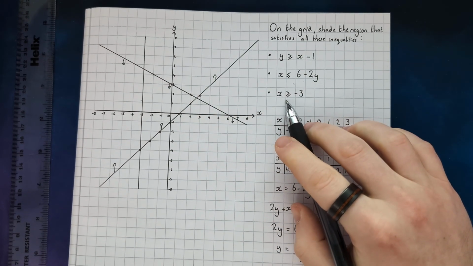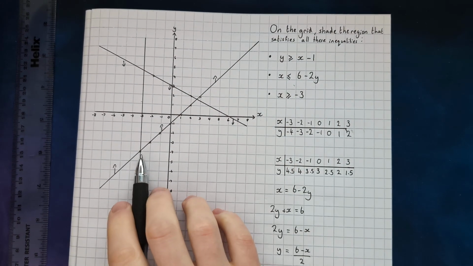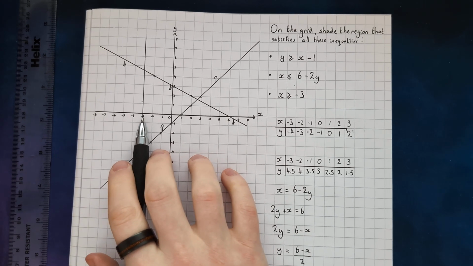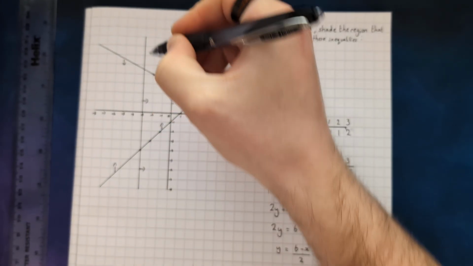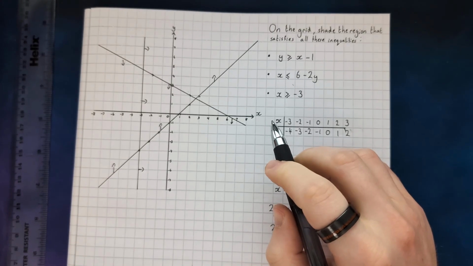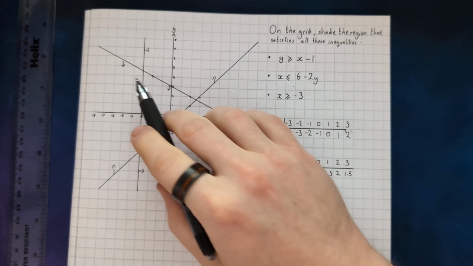And then finally, x is greater than -3. In this case, because we're going across, greater than would mean back towards the positives, so it's to the right of that line. And there's only one part of that graph which satisfies all three of those directions, and that's this triangle in the middle.